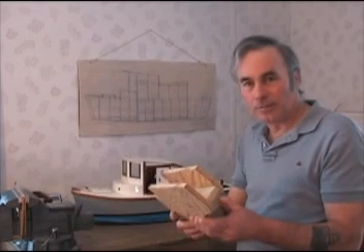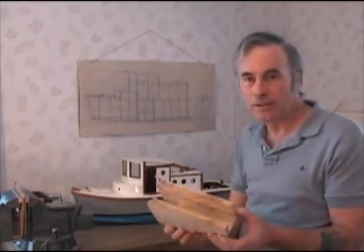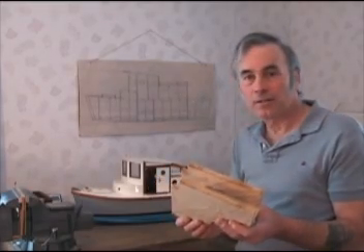These are mainly the terms that I'll be using to build this boat and to design it. So let's design a boat.